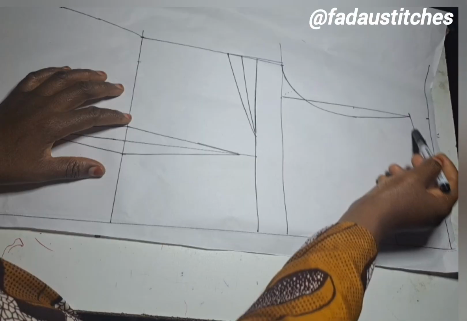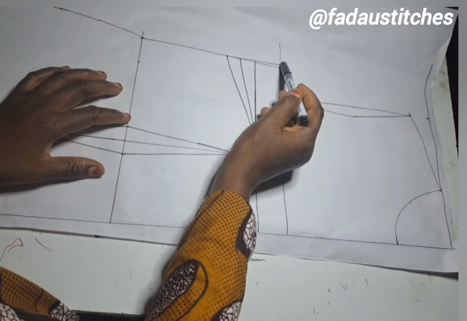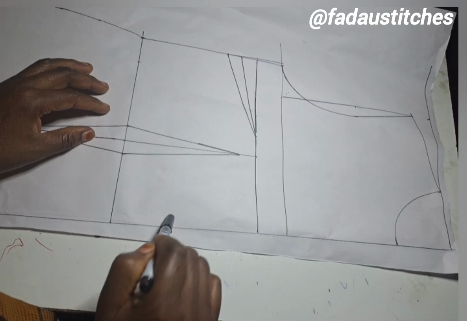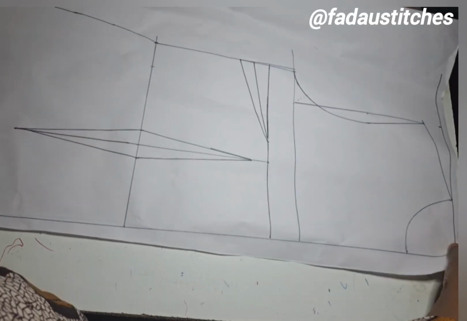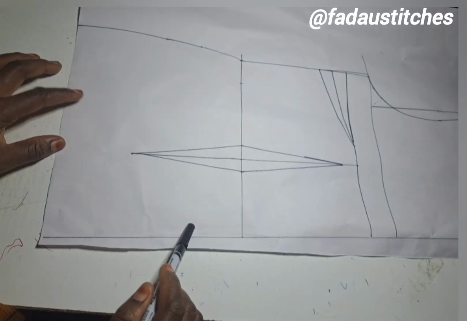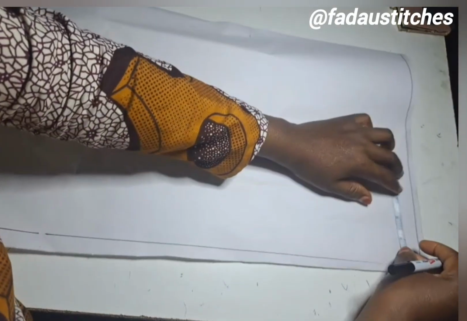Now the next thing is I can trace out half length of this basic block. If I want a pattern from this, I'll just trace it from shoulder to the waist. So it's going to be from shoulder to waist.